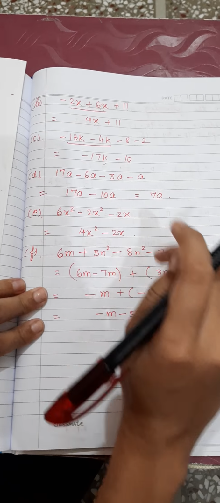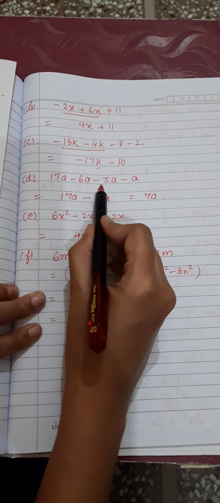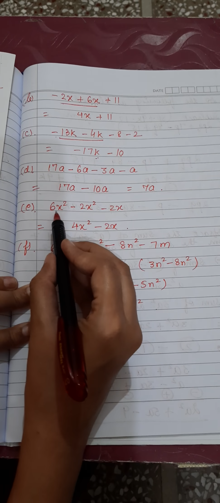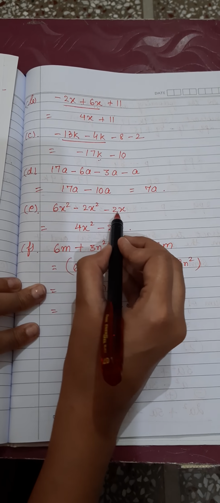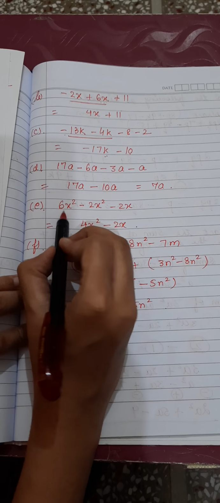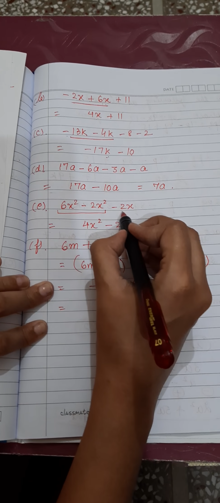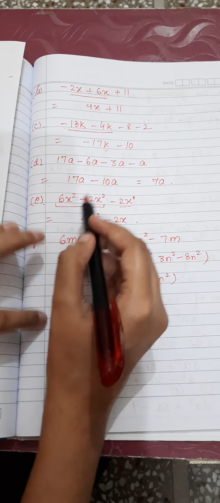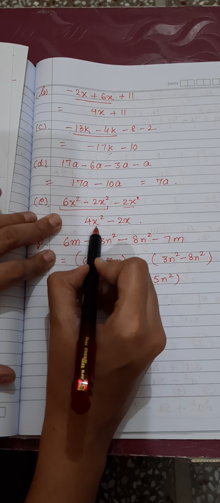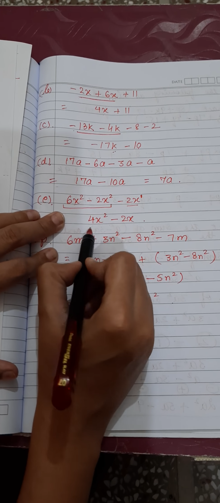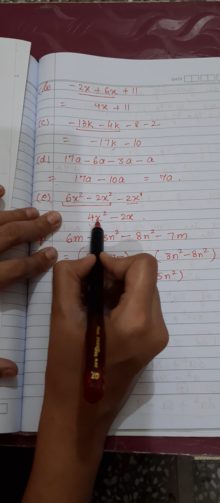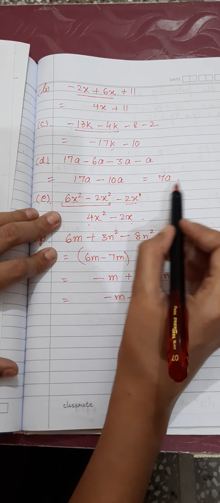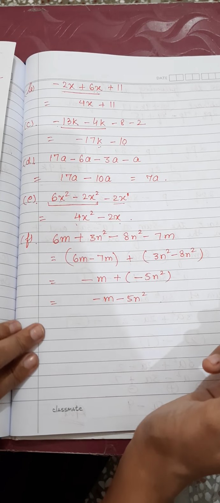Next, D part you will try by yourself because all the variables are same and you just have to solve it. Next, E part. 6x square minus 2x square minus 2x. Now this is x square terms. These two are the x square terms and this is the 2x term. That means the x with the power 1. Now this is x square and x square, so answer will also come in x square. And what is 6 minus 2? 4. So on solving this, we are getting 4x square minus 2x. This will remain as it is because with this no other term is there of the same variable.